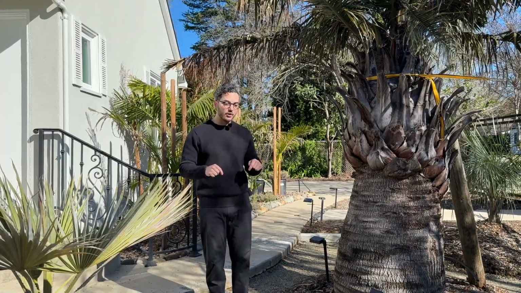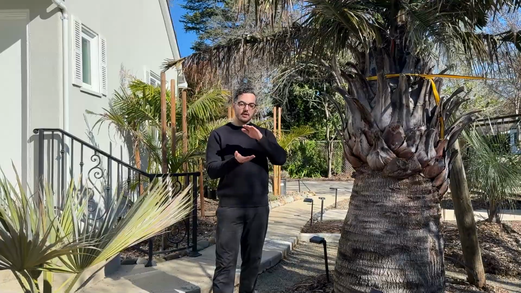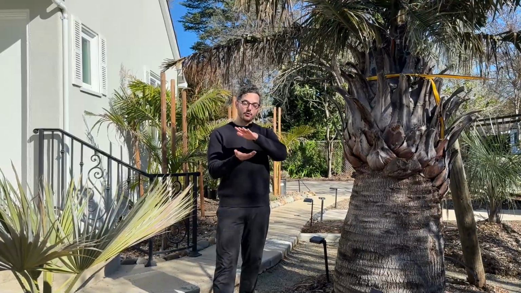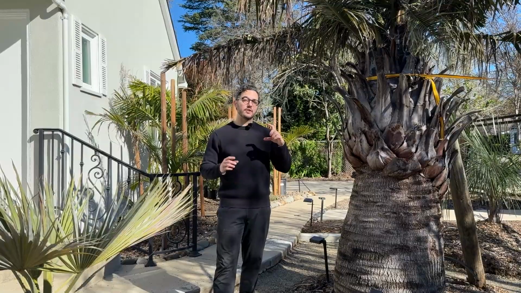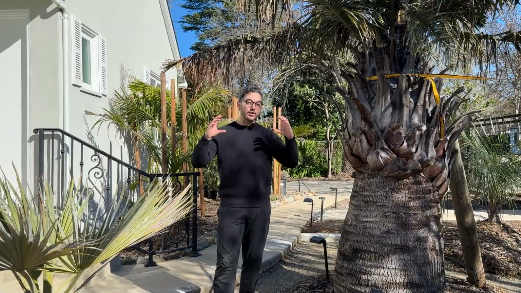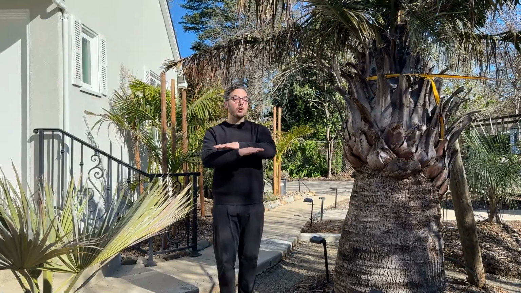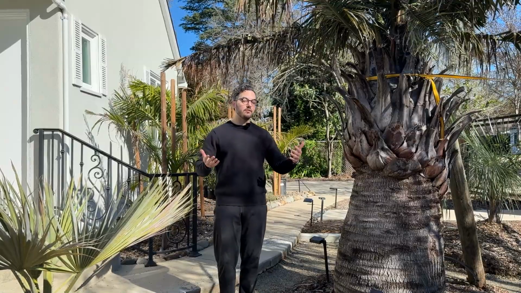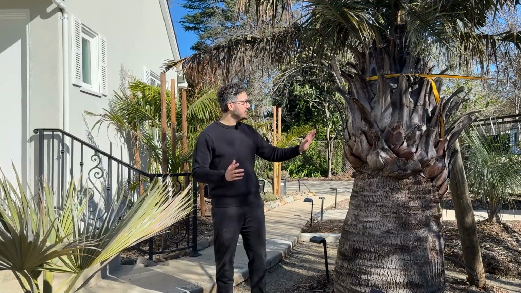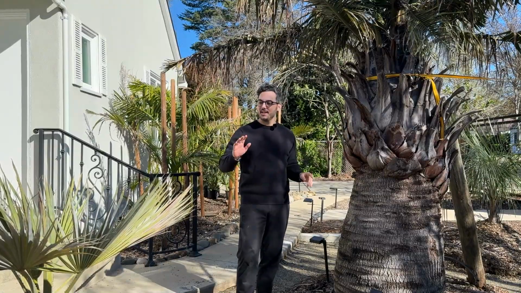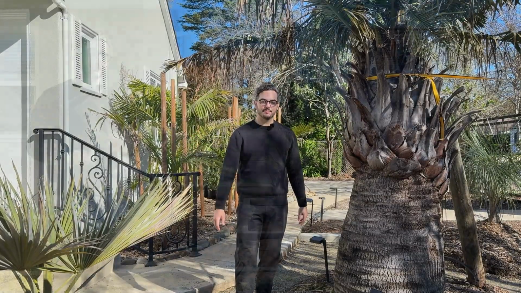And so what I'm standing on right now is the existing clay-like soil that was compacted down, and then there's 3 to 4 inches of road base material, which compacts really well. And then on top of that, we will put our California gold gravel as the finish layer. That will pair nicely with this large Chilean wine palm and this Mexican blue palm.